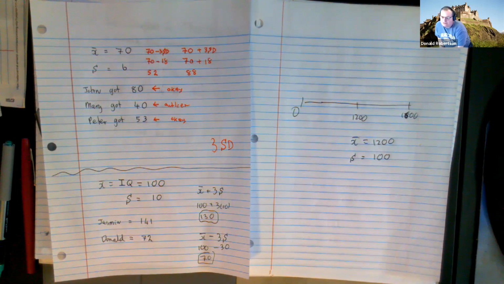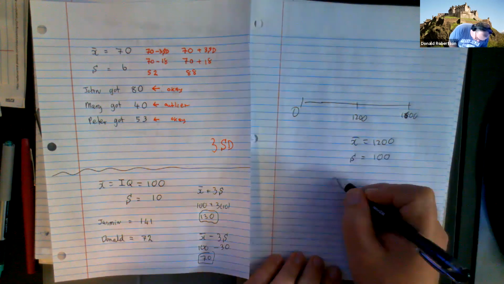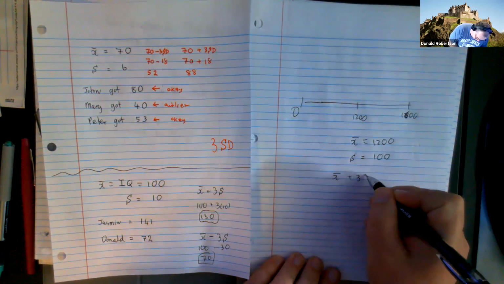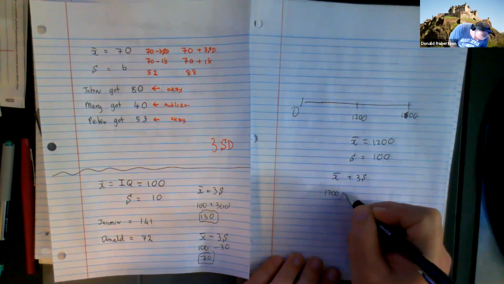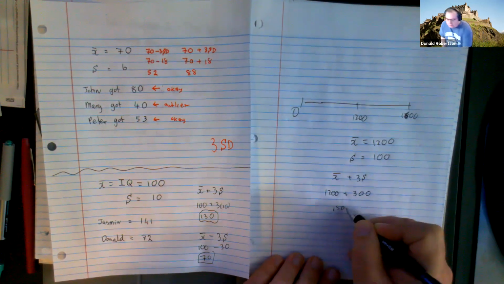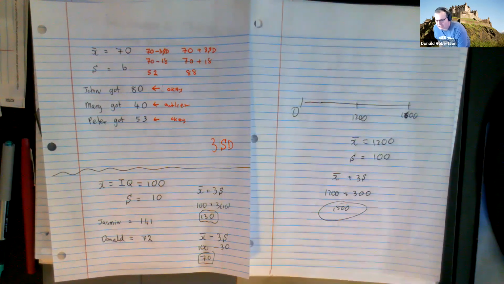Now, if you were at a very prestigious university, and it was a medical school, one of the very cruel tests that you might do is that we only take people whose Scottish SAT scores are exceptional. In other words, we only take the outliers, right? We want the best of the best. So what would that mean in this case? Well, 3 standard deviations. They would be saying, don't even bother applying if your SAT score isn't 1500 or better.